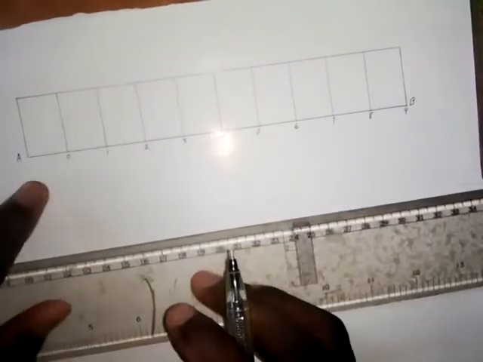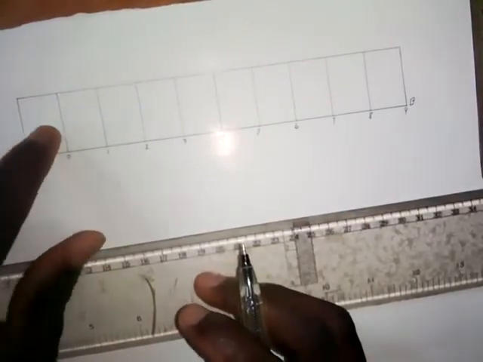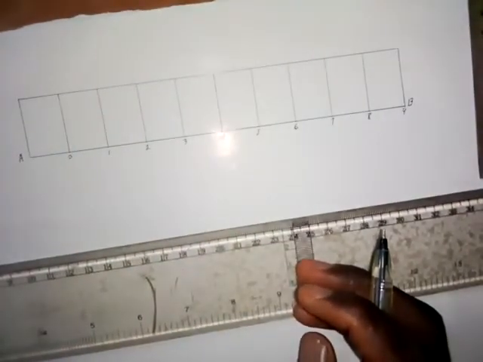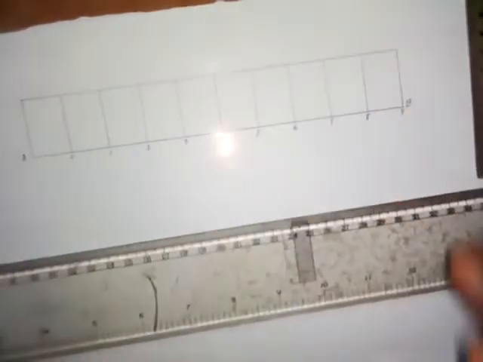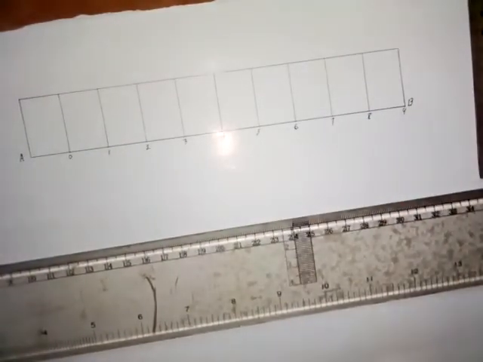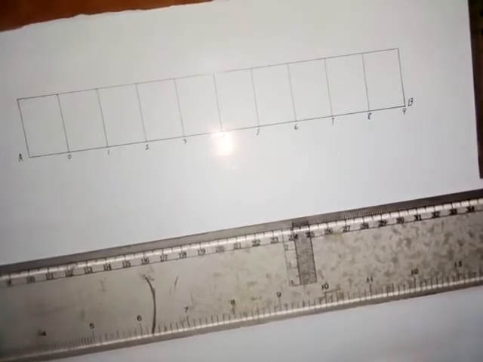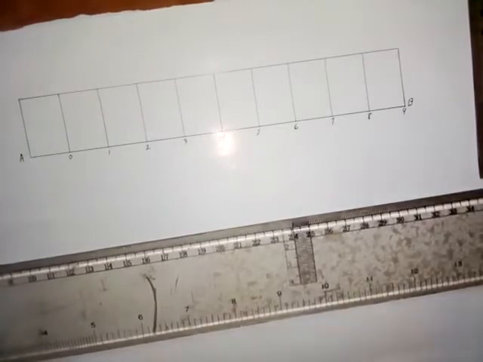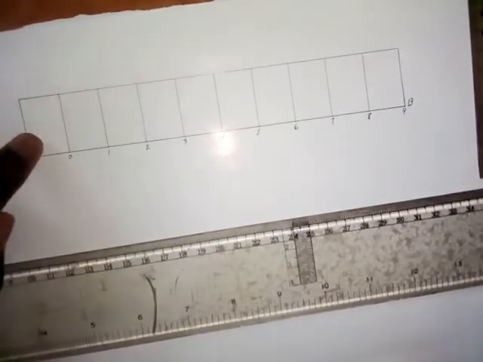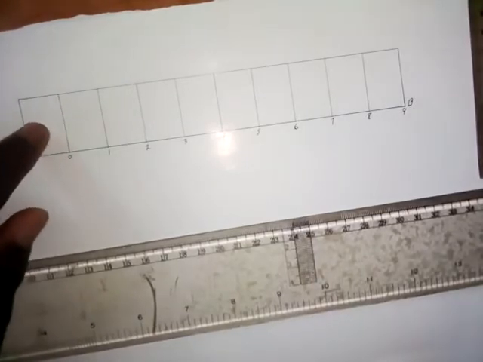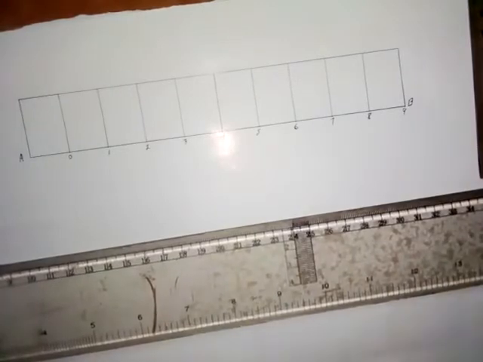Don't forget that at the end of the first division, you put 0 there, and each of these represents 1 decimeter. Now, so we have done that for decimeters. What about centimeters? Recall, 1 decimeter is equal to 10 centimeters. So if you divide this 1 decimeter into 10 equal parts, each one of them will represent 1 centimeter.